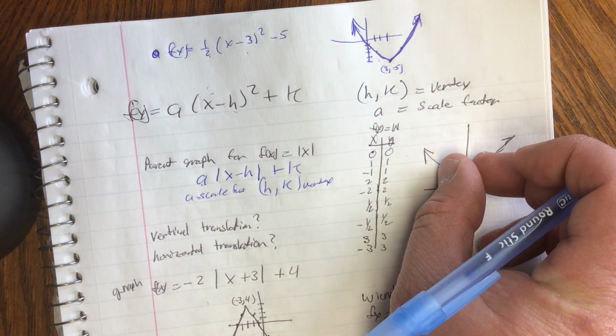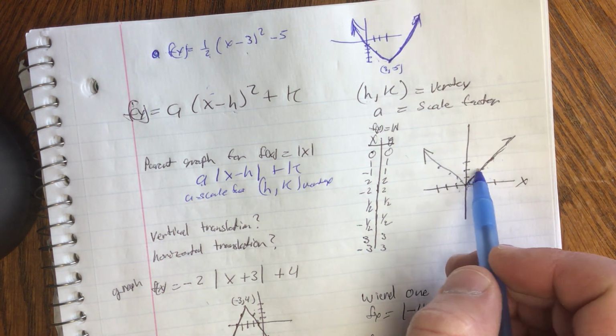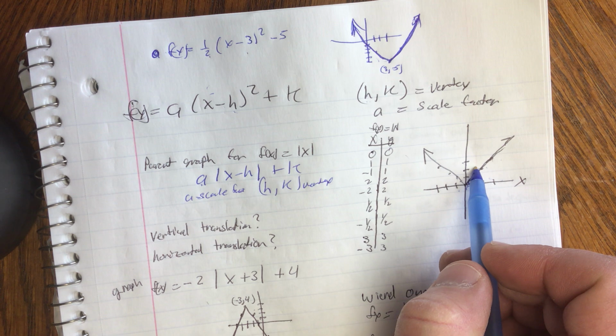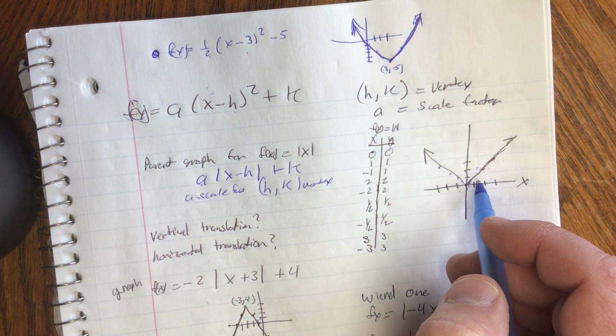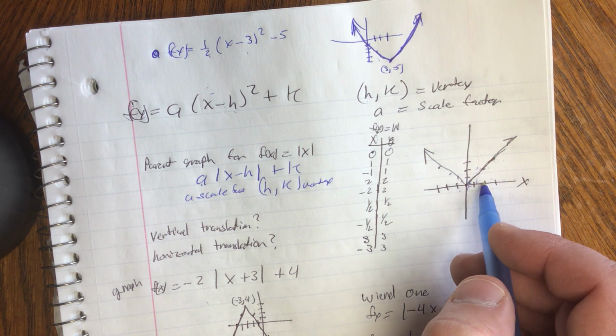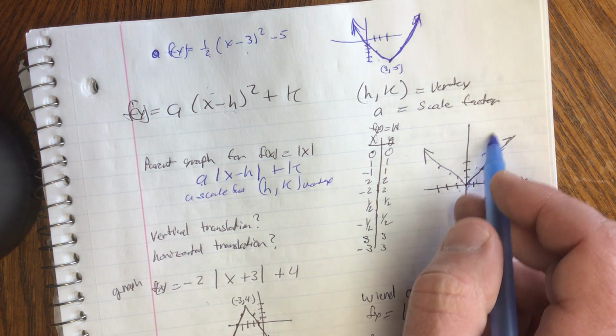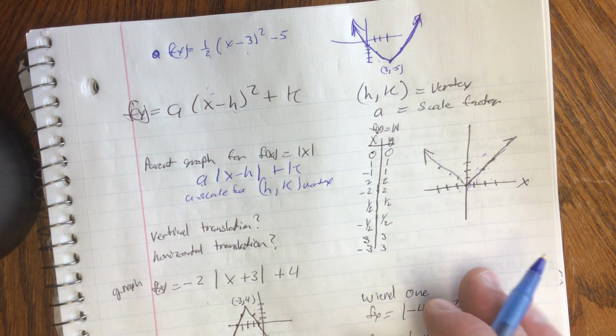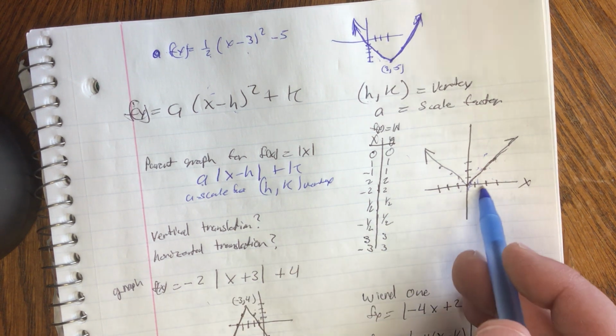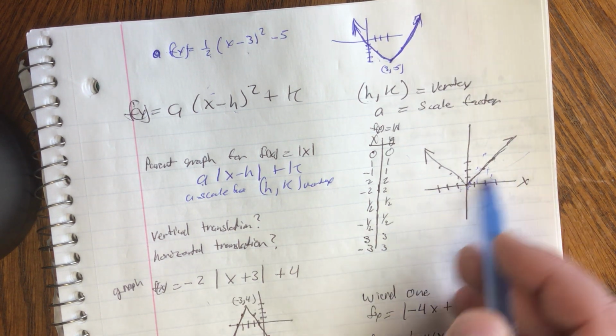Actually narrower. Because you're going to go over 1 and multiply it by a value of 2. So you're going to go up 2. If 2 was the scale factor, if 2 was the A value, over 2, and instead of 2, 2 times 2 would be 4, and that would get narrower. Okay? Now, if it's half of 2, which would be 1, that's going to get wider.